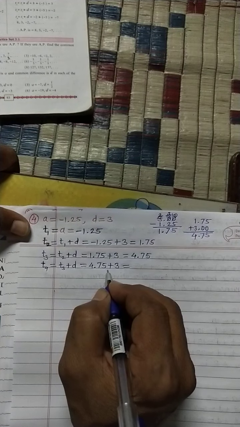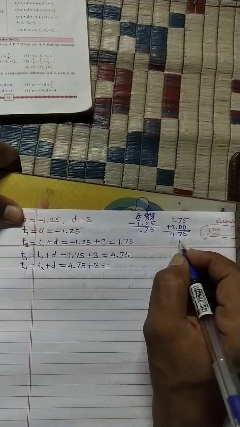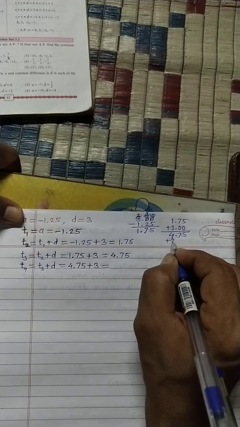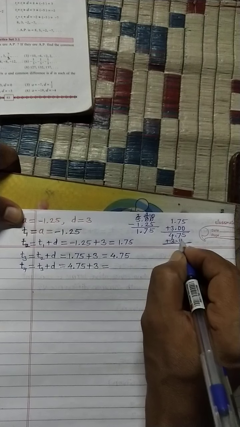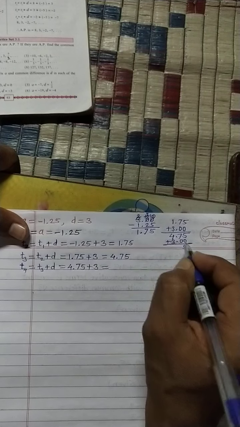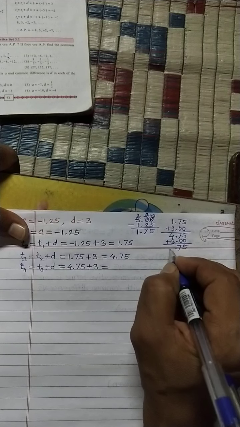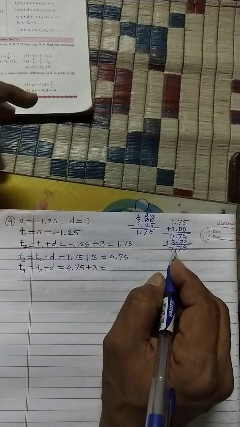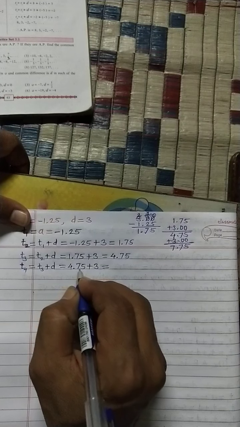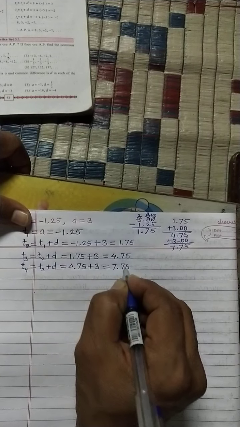So 4.75 plus 3, 3 means 3.00, and here addition: 5 plus 0 is 5, 7 plus 0 is 7, and 4 plus 3 is 7. So the answer is 7.75. So 4.75 plus 3 is equal to 7.75.